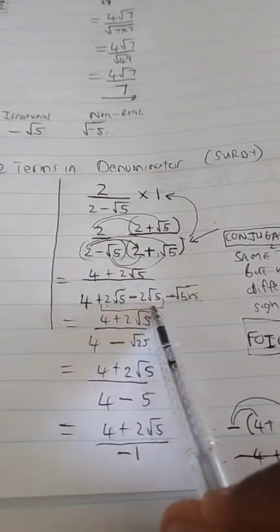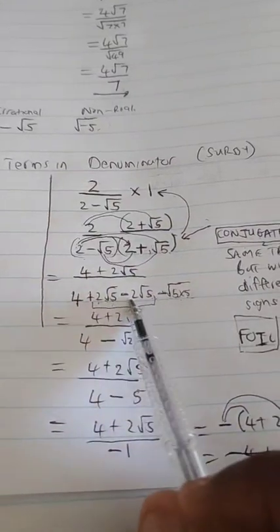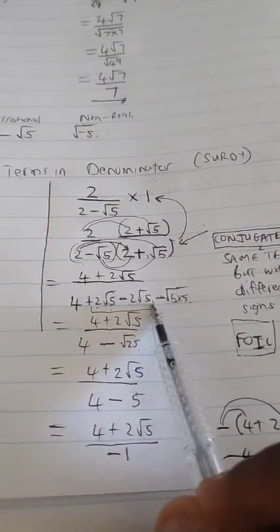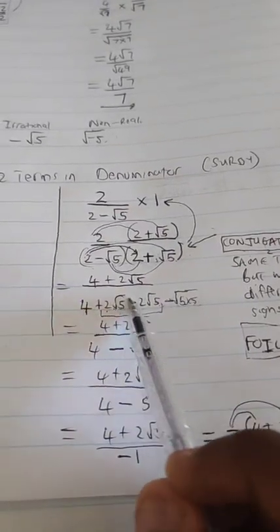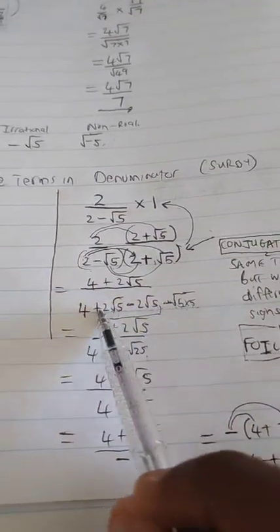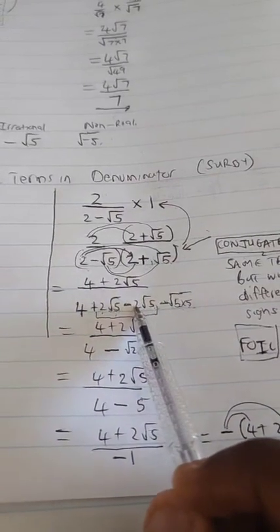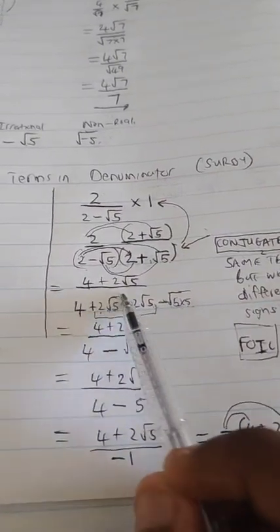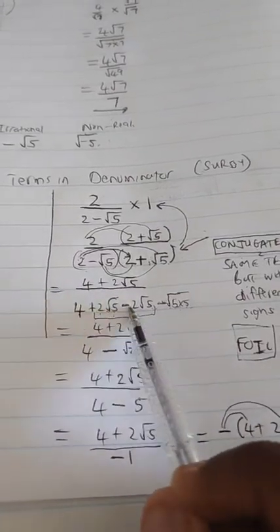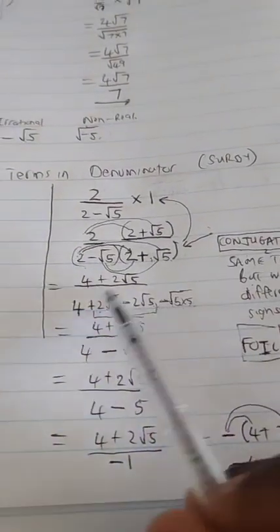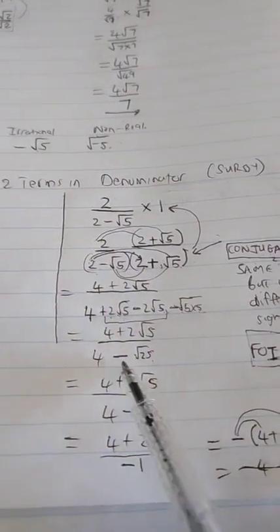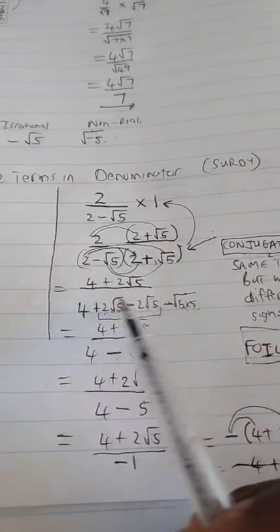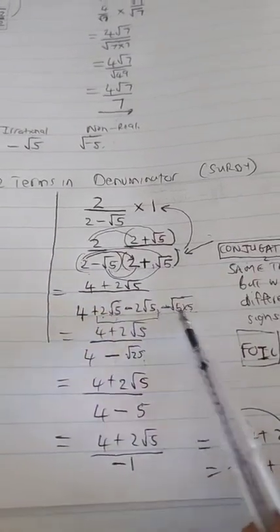These are like terms. Remember, the rule says when you have root 5 and you have an addition and a subtraction, you treat these as like terms. This is like your variable. Root 5 is like your variable, and then this 2 and this 2 are like your coefficient. So you keep the variable root 5, and then you say 2 minus 2, which is 0 basically. You get 0 root 5, which is 0. So there's no root. There's no surd, okay?